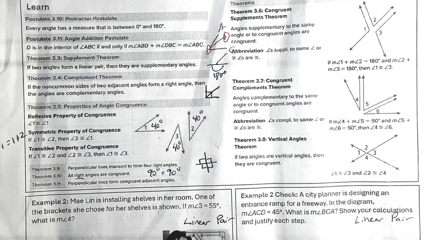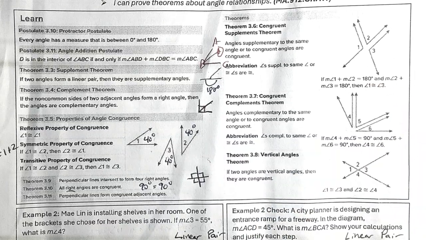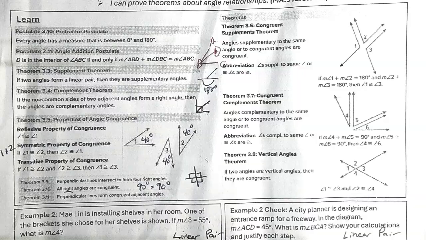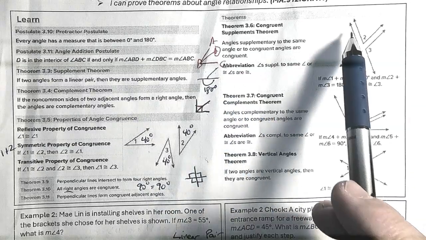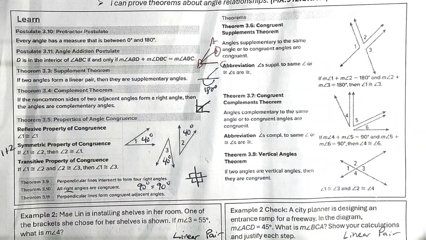All right, so let's go over here. Theorem 3.6, congruent supplements theorem. Angles supplementary to the same angle or congruent angles are congruent. Let me think of a way to put this. I know these all three look the same, but we've talked about how we can't make assumptions.